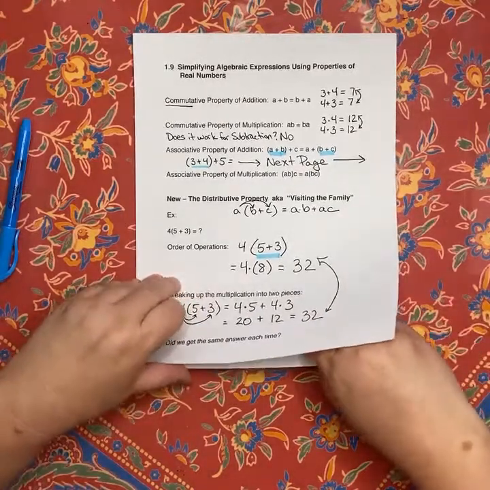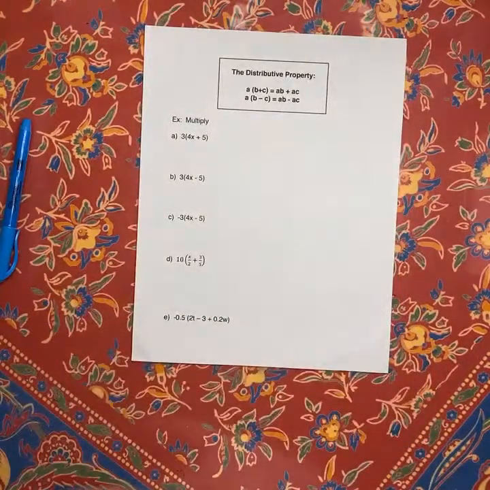Okay. Woohoo. Let's go to the next page. What do you think is there? It's going to be fun. I bet it is. There it is.